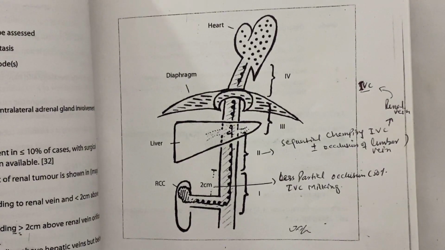Naseem Shirzad, and today I am going to discuss with you all renal cell carcinoma with IVC thrombus.